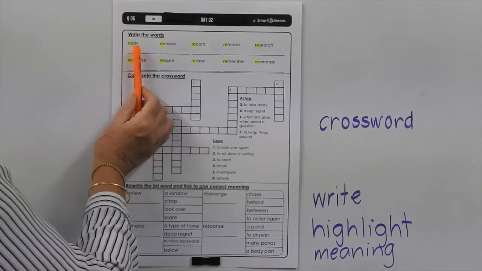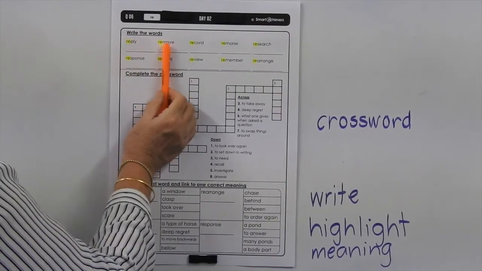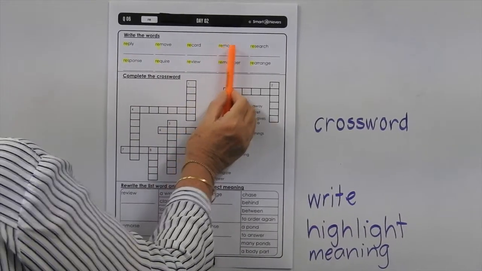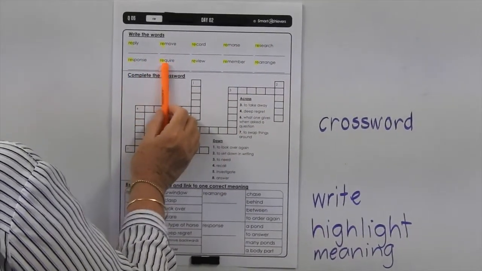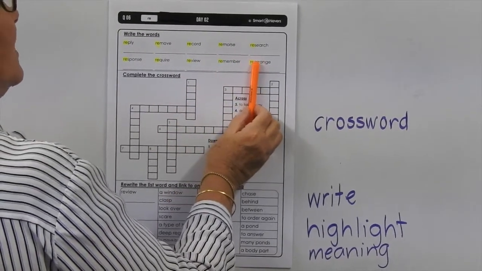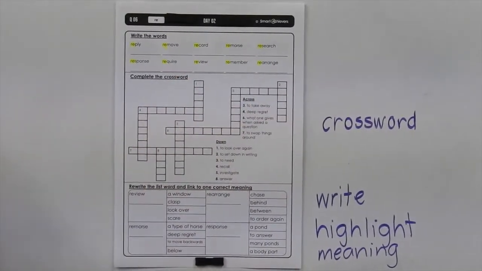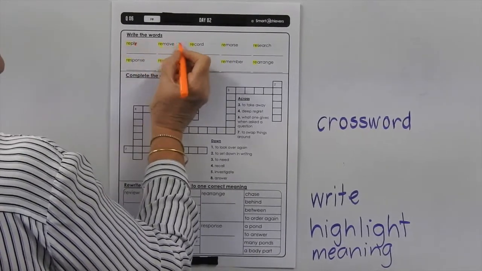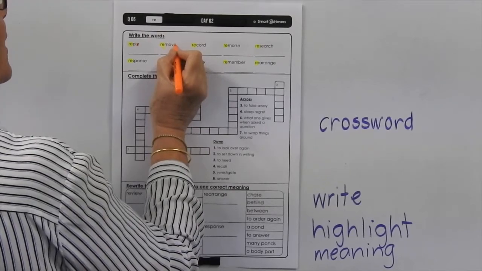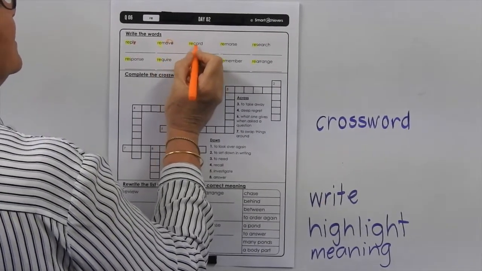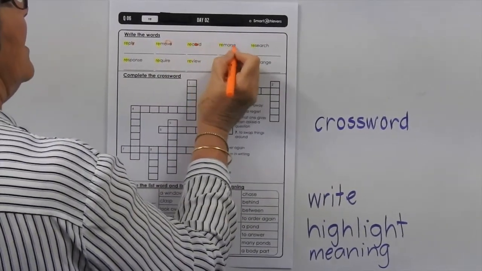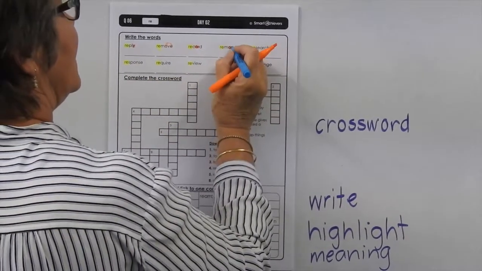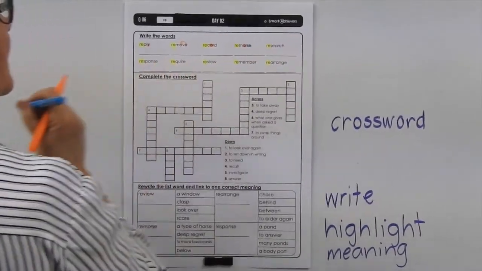In this list, we're looking at the prefix re. We've got reply, remove, record. This could also be record. Remorse, research, response, require, review, remember, rearrange. So the other things we need to look at, if you remember, is the Y on the end of reply, making the I sound. Remove, you've got the E making that O make a long sound. You've got an R control vowel, another R control vowel, and you've also got an SE ending, remorse. Just be aware of that.